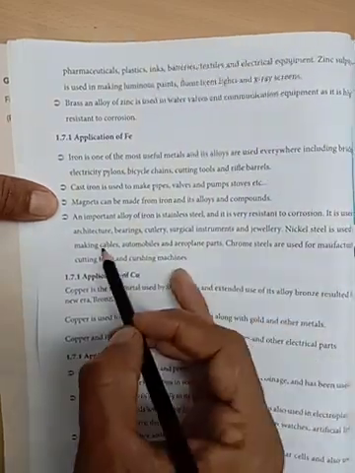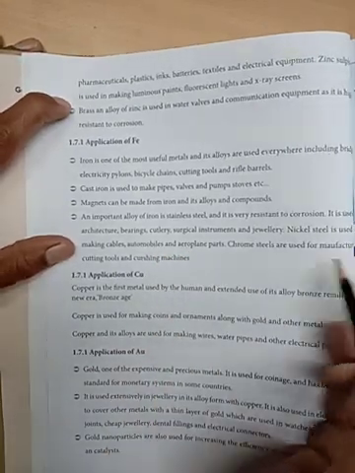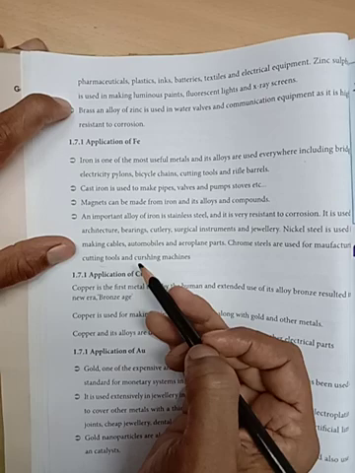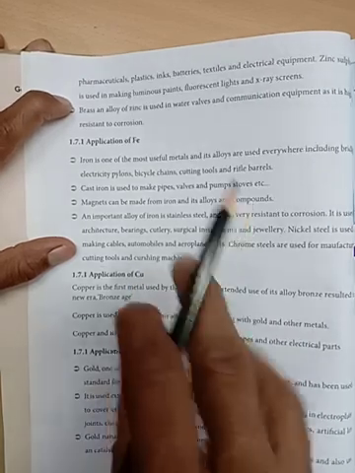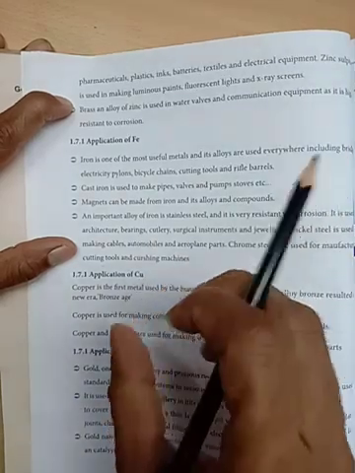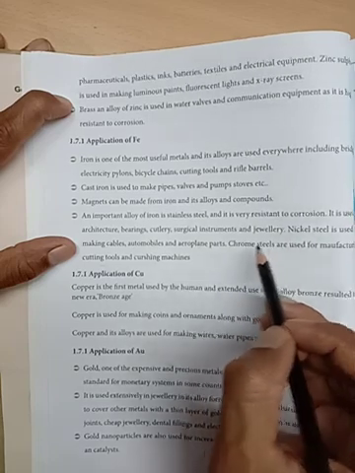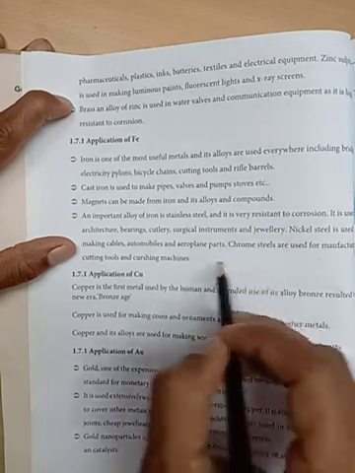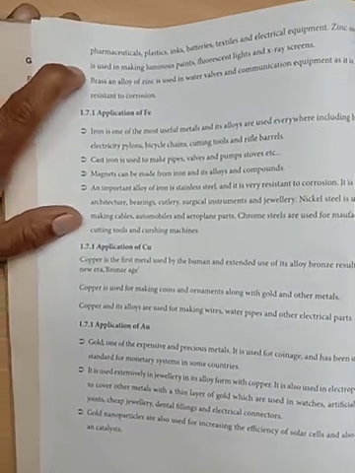Nickel steel is used in making cables, automobiles and aeroplane parts. Chrome steel is used in manufacture of cutting tools and crushing machines. So for example, driller machine is made up of a drilling pump, drilling bore well. So it is very hard, drilling the rock. So those are made up of chrome steel. So a mixing of carbon, chromium, iron, all this alloy forms very hard. You cannot use just iron, it will break.